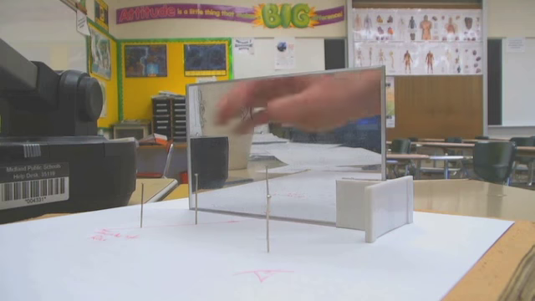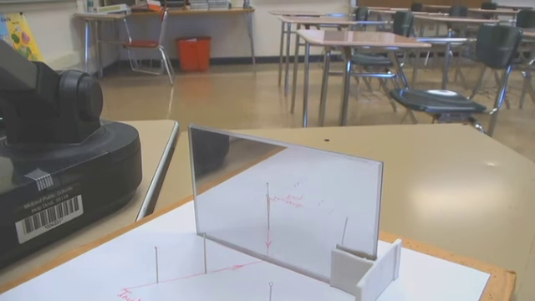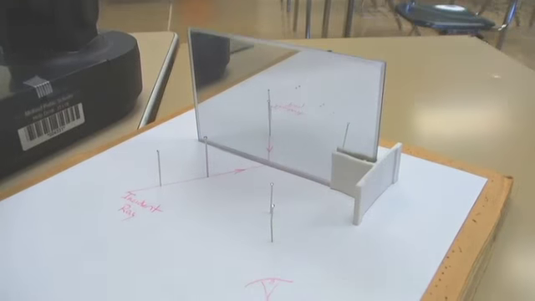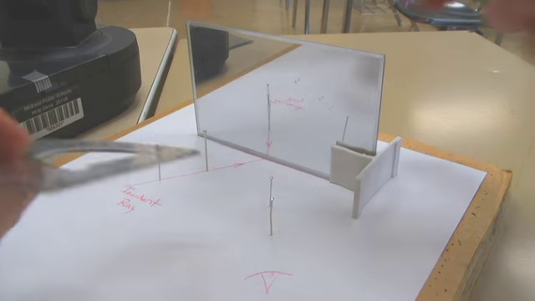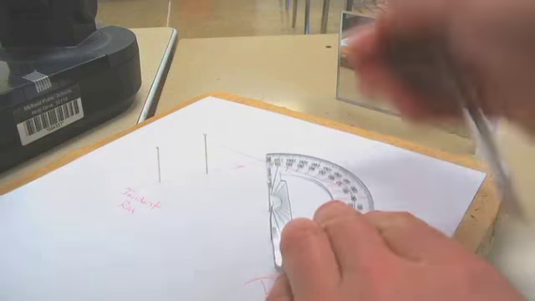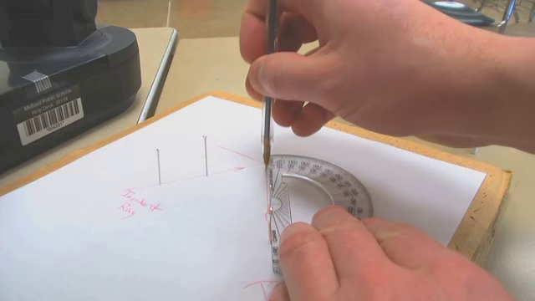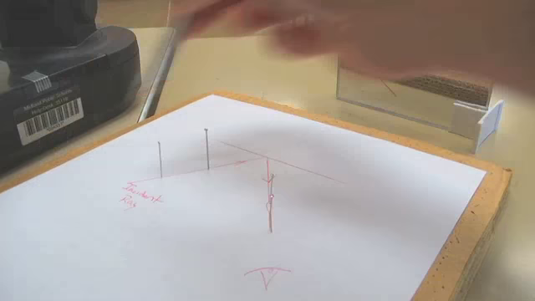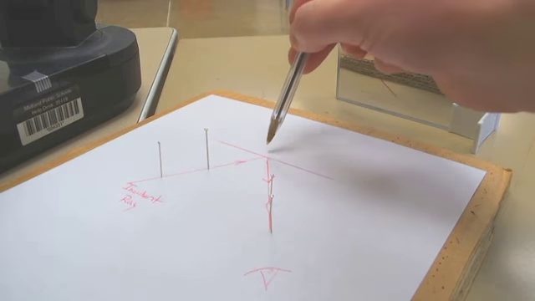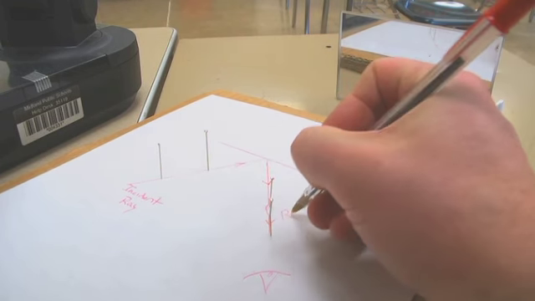Let's see if I can kind of get this so you can see. So from this image here, you can kind of see that's going to form a line. So now I can go ahead and move this. I can put that right here to form this line. Now this line is coming out, right, because the light ray hit these ones, bounced off, and came back out this way. Okay, this is called the reflected ray.